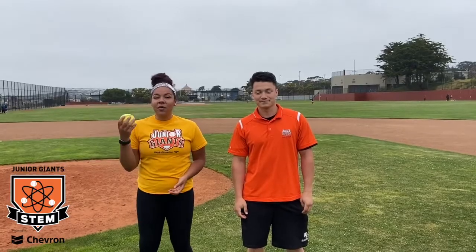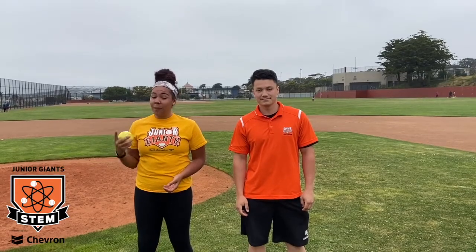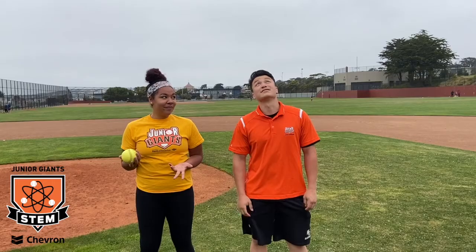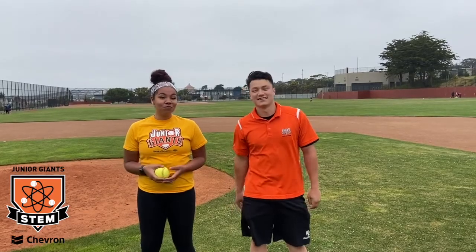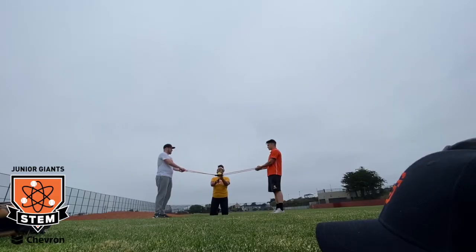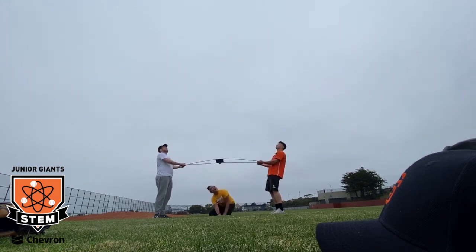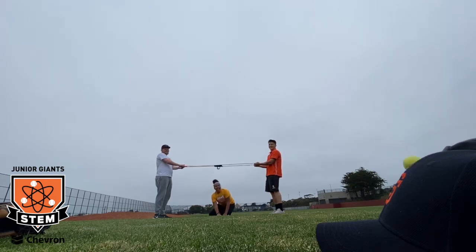So first, we're going to start with a softball. Should we launch it straight up at the sky, on the ground, or somewhere in the middle? I think we should launch it straight up in the sky. All right, guys, are you ready for this launch? On the count of 3. 1, 2, 3. Ooh! Wow, look how high that went.